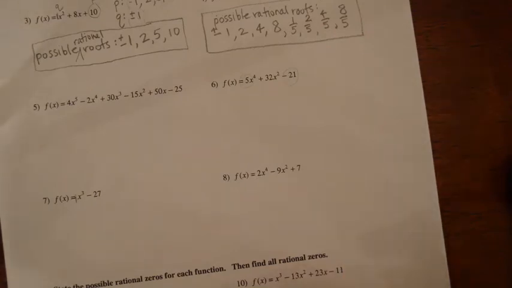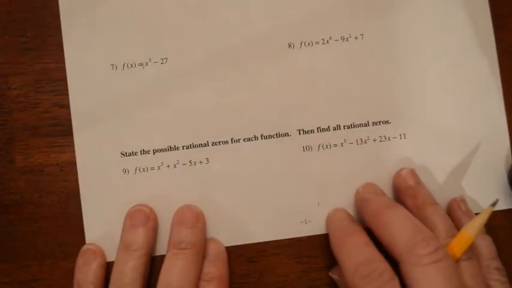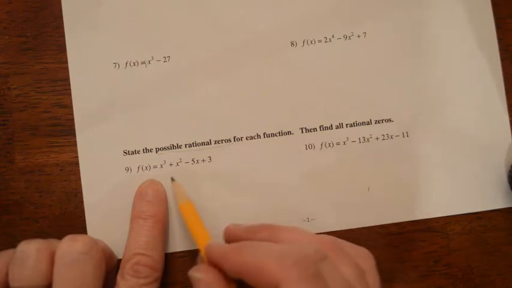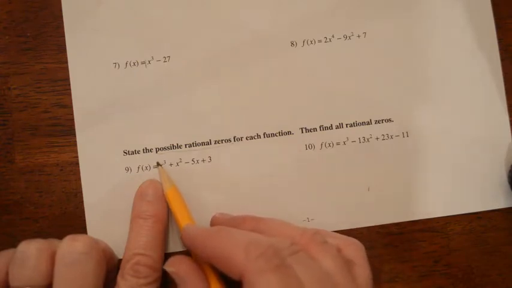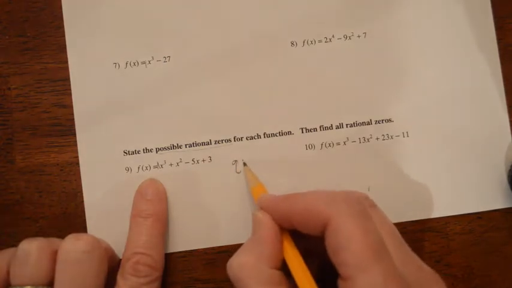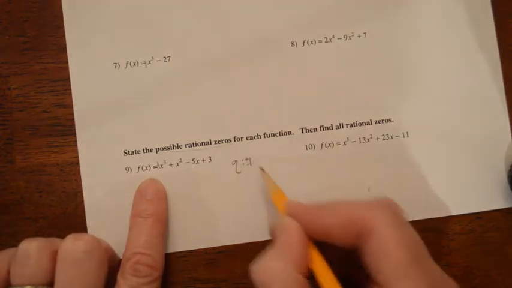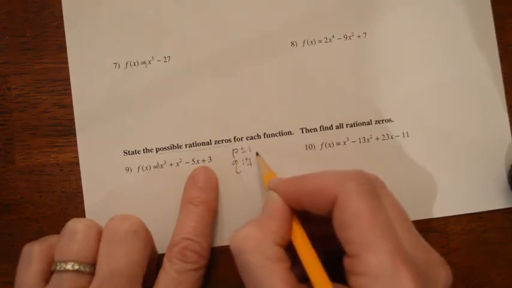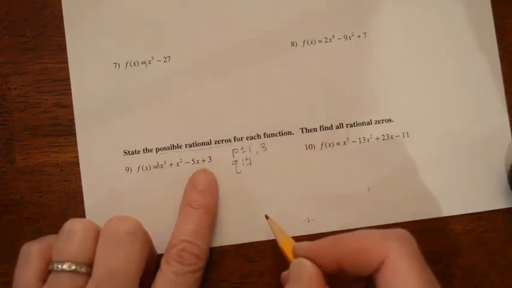All right, now you might be saying, Mrs. Taylor, great, I can find the possible rational roots, but what do I do with them? All right, so let's take a look at problem number 9. Again, 9's going to be nice and easy because there aren't many possible rational roots or possible rational zeros here because our leading coefficient's 1. So I'm only going to have one thing in the list of factors of Q, plus or minus 1, and 3 is a prime. So for P, it's plus or minus 1 and plus or minus 3.